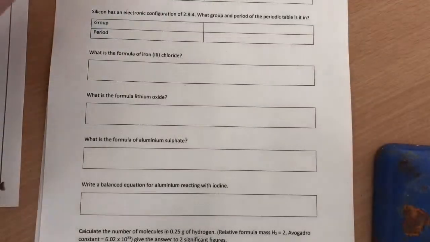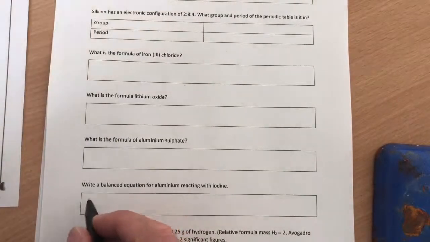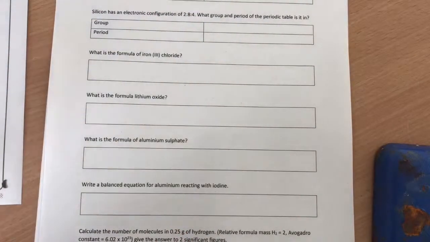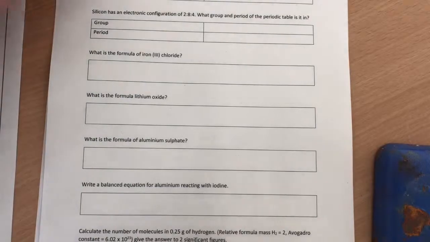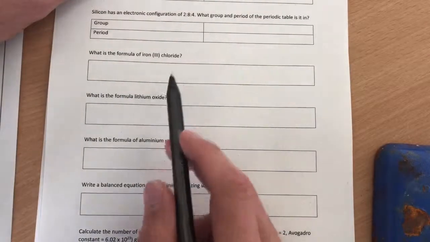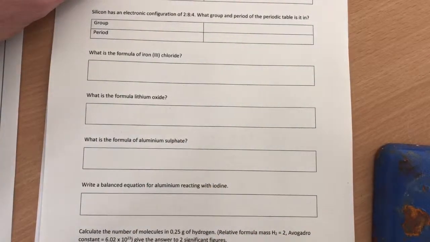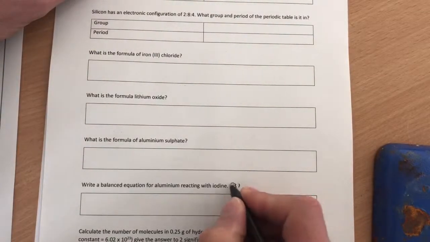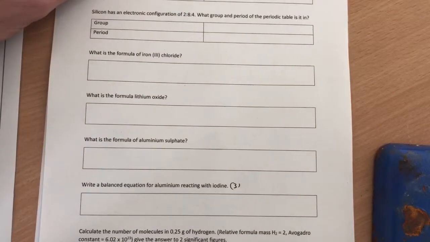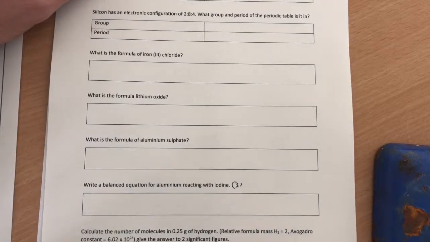Okay? So, writing the balanced symbol equation for aluminium reacting with iodine. This involves us putting together what we've learned before with our balancing equations knowledge. Now, a lot of people, when they see the words balanced equations, start to panic because they think they can't balance equations. But the reality is there'll often be 3 marks for a question like this in the exam, and only 1 is for balancing. The other 2 are for getting the formulae correct.